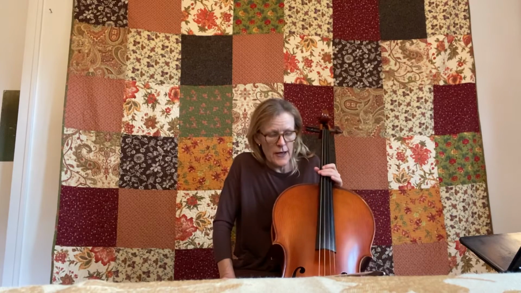Faster, as fast as you want to go. It's a good way to build up speed. Also trying to keep the string ring, trying to make a really warm sound were some of the things I was thinking about. Every once in a while the sound cuts out, but pretty much it was pretty good. Okay, so that's an example of rhythm in scales.